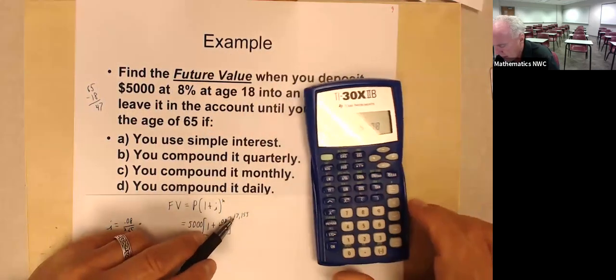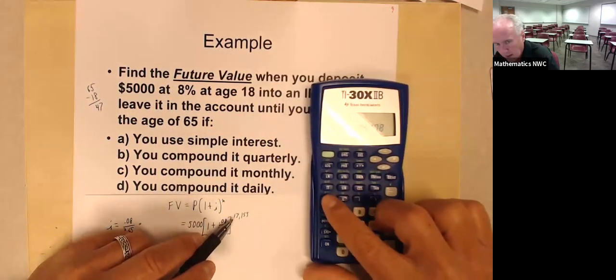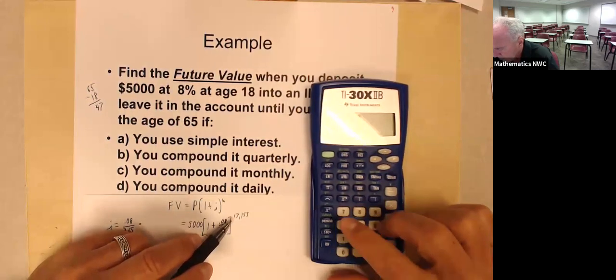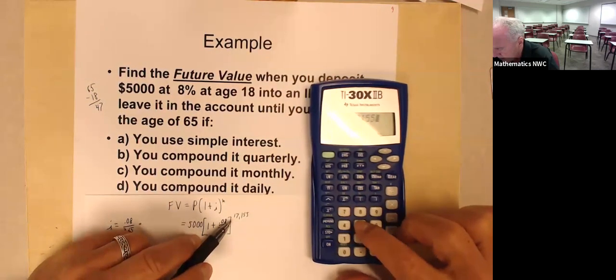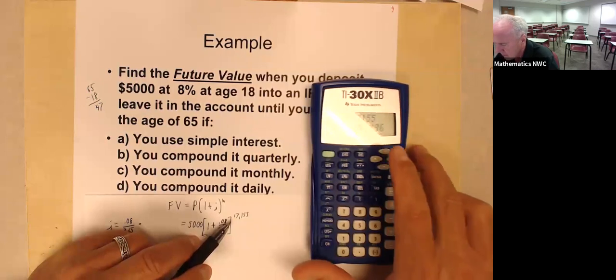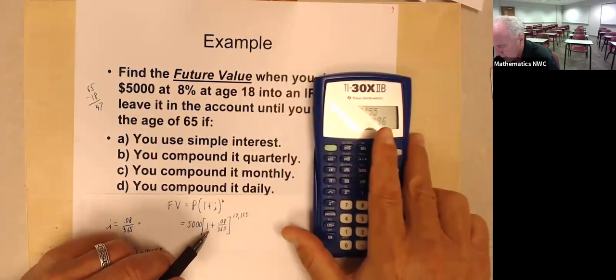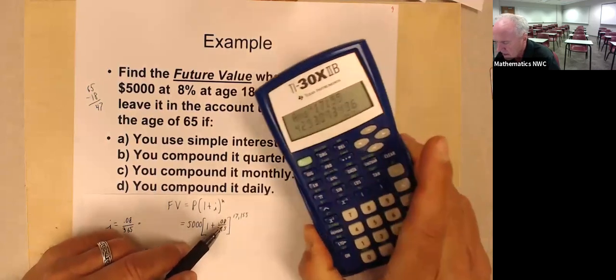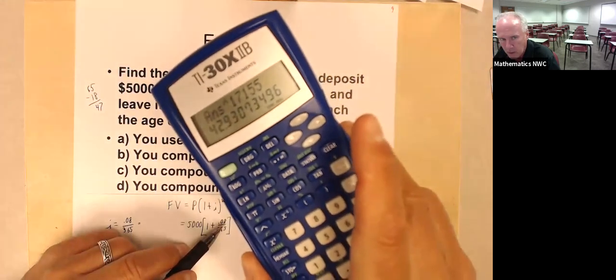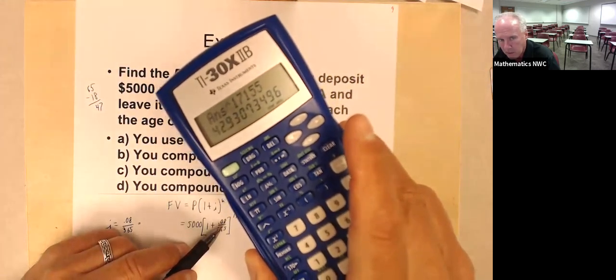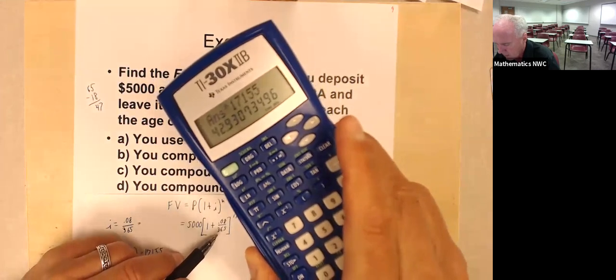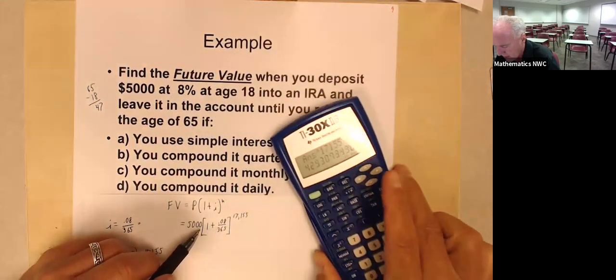Then I'm going to raise that to the power. So I'm going to go exponent, 17,155, enter. That gives you this whole number right here. It actually turned out to be about 42.93073496. What am I going to do with that number? Take it times 5,000.